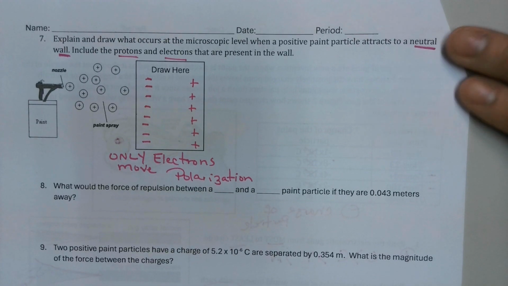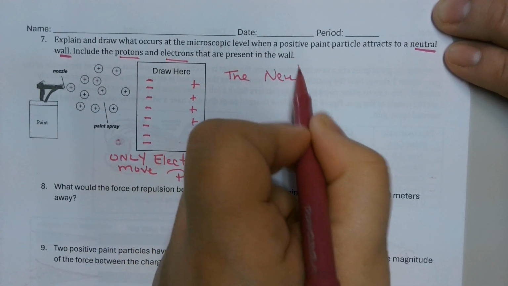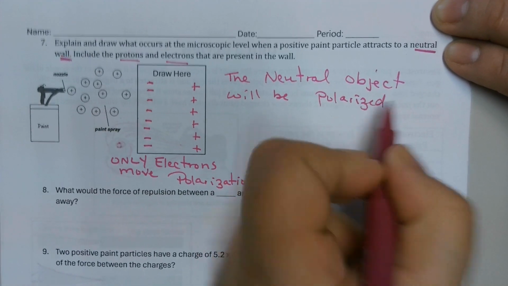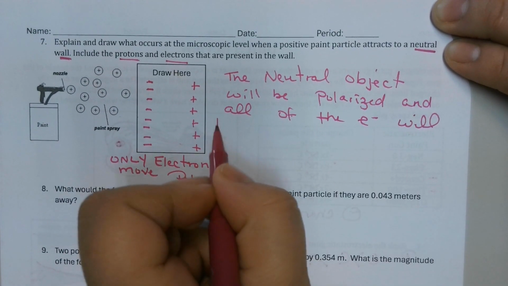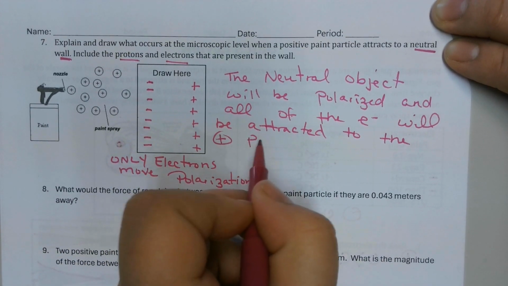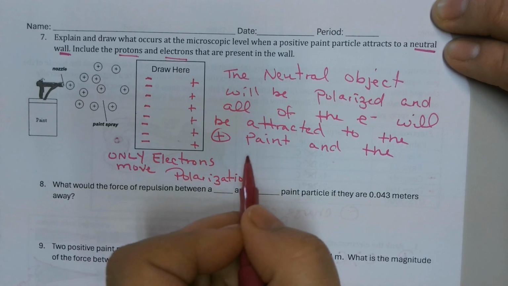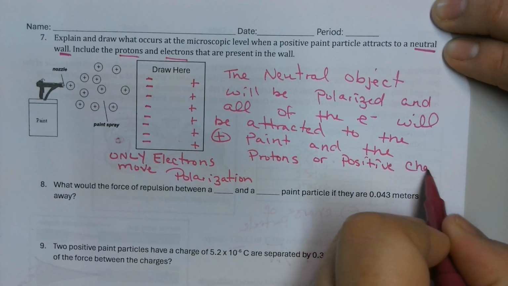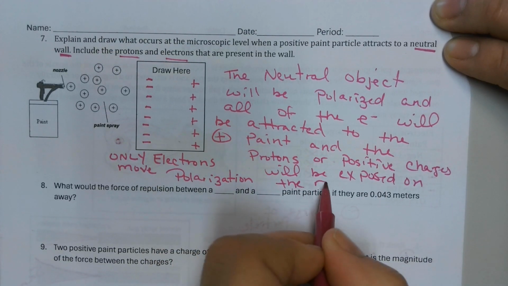So what's going to happen with all the particles? You have to make the drawing, and then explain that the neutral object will be polarized, and all of the electrons will be attracted to the positive paint, and the protons, or positive charges, will be exposed on the right side.